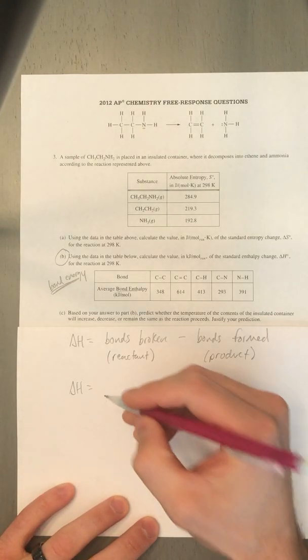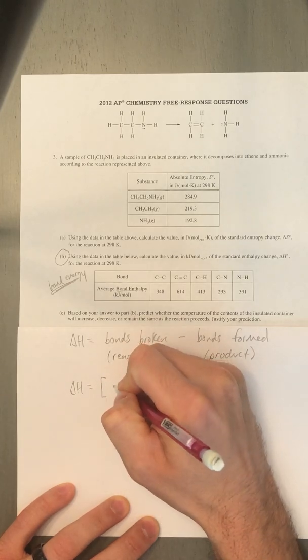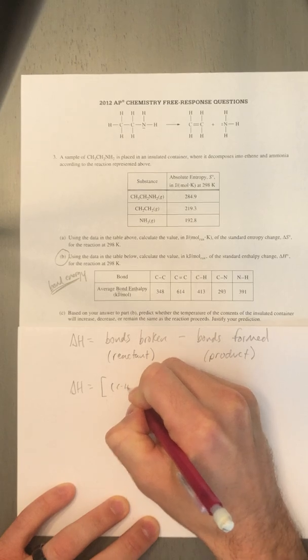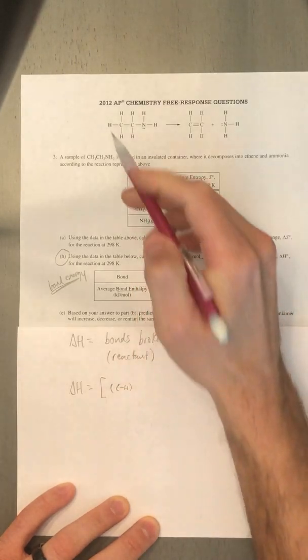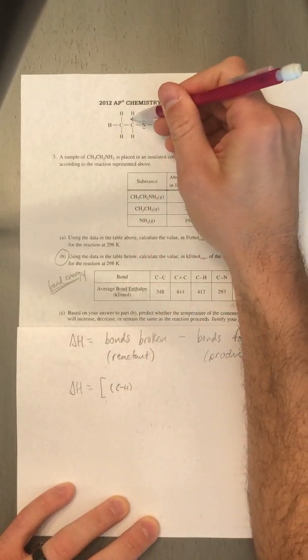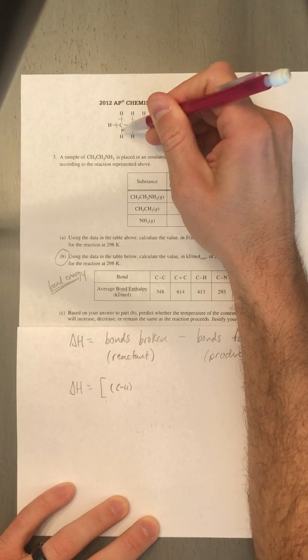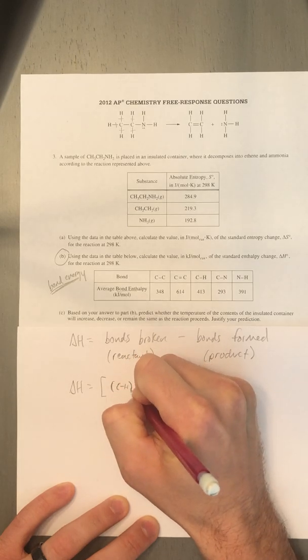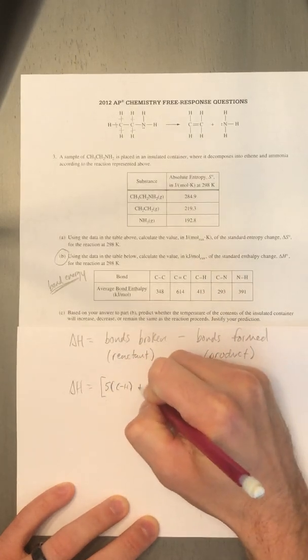And so when I look at bonds broken, I want to figure out, well, what type of bonds do I need to break? Well, one of them I need to break is a carbon-hydrogen single bond, and I see that right here. But I need to break 1, 2, 3, 4, 5 of those, so I've got to multiply this by 5.